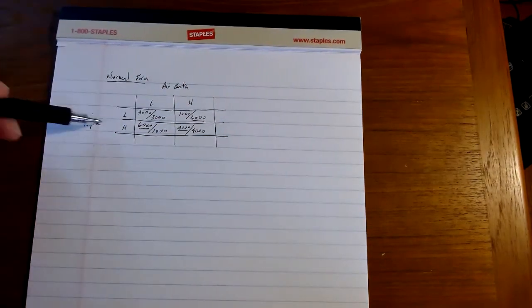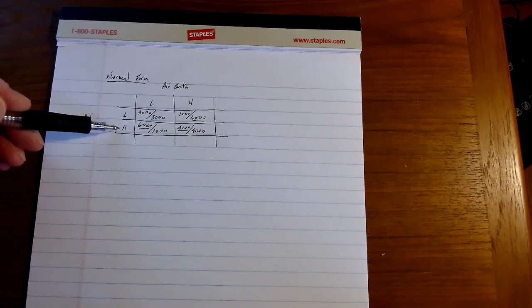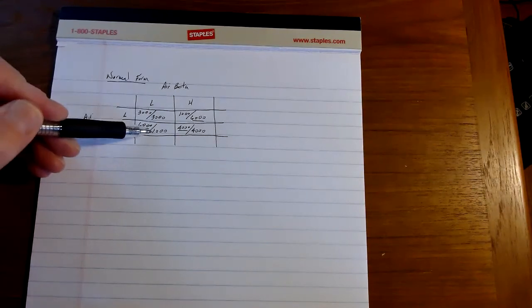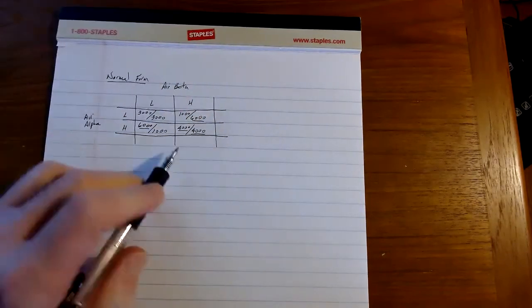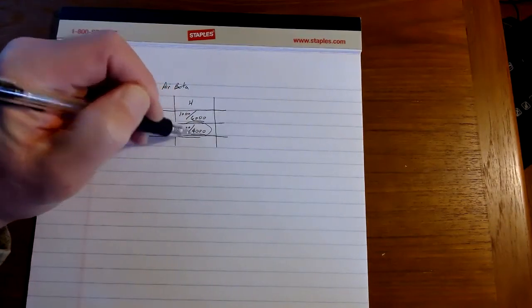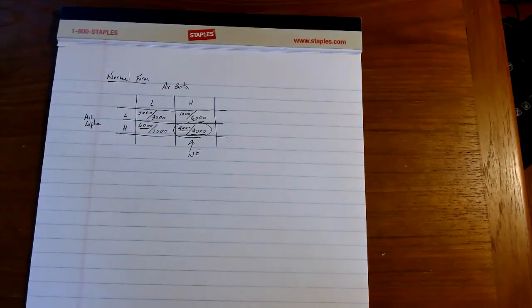They're going to prefer 6,000. If air alpha chooses a high level of output, air beta's payoff will be either 1,000 or 4,000. They're going to prefer 4,000. And so you can see that both players want to be here. And this is the Nash equilibrium for the game.